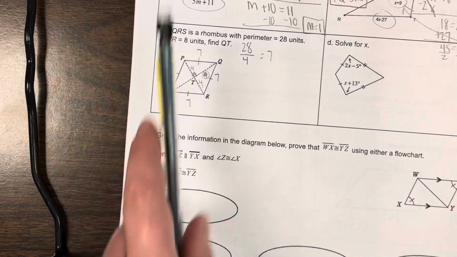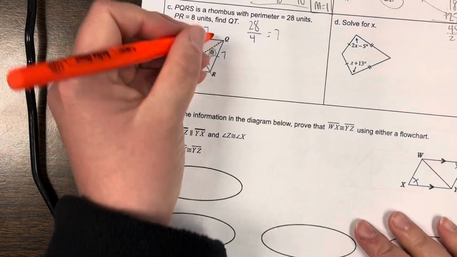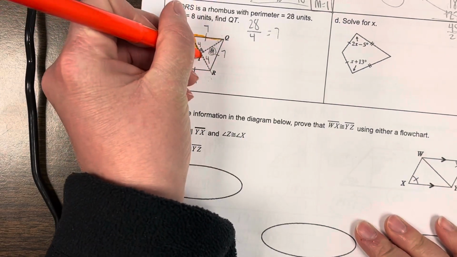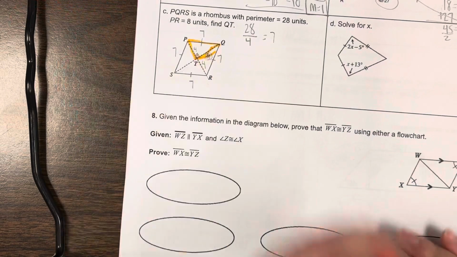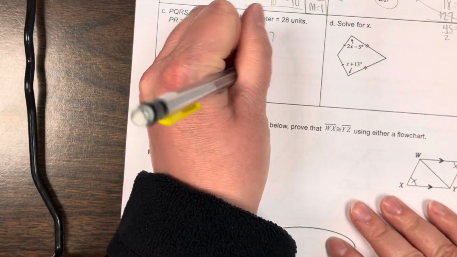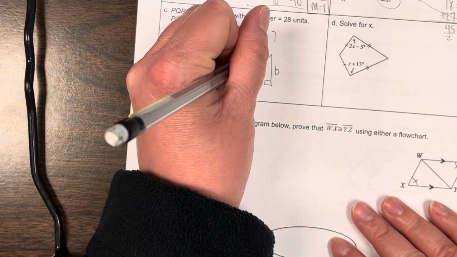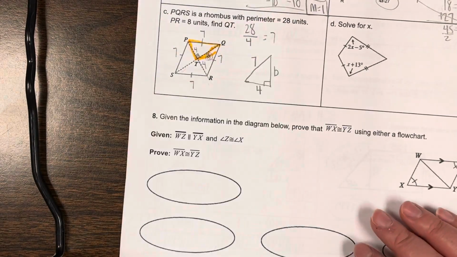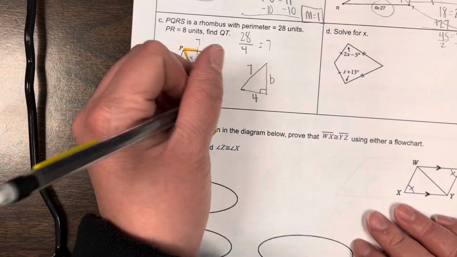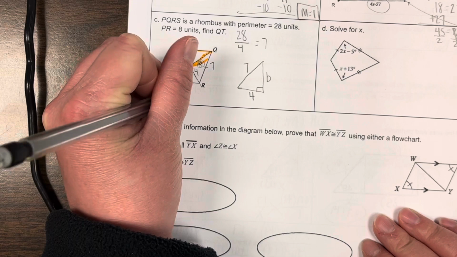So let me get a highlighter. I have a right triangle right here that I can work with. So this little right triangle here, I'm going to rotate it. This is 90, B, 7, and 4, and now I just have a Pythagorean theorem situation. So 4 squared plus B squared equals 7 squared.